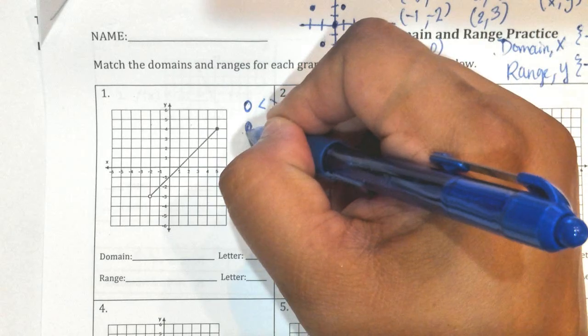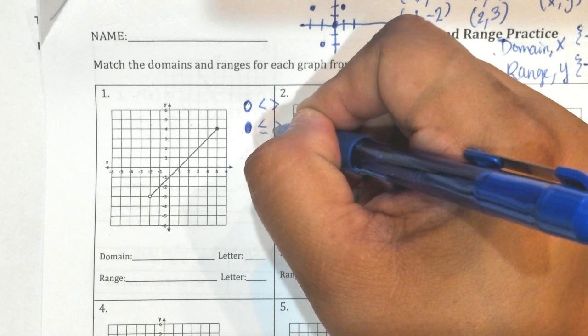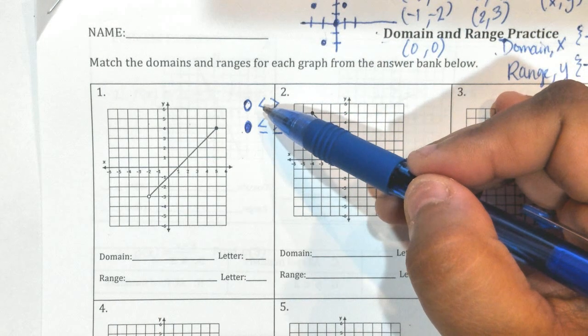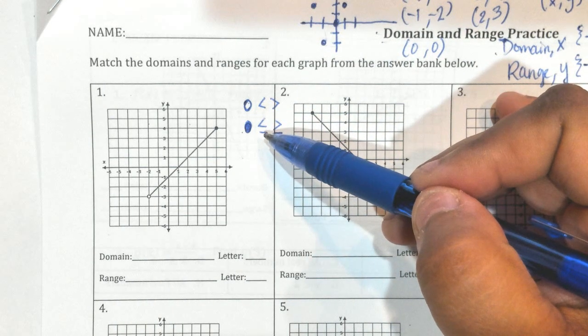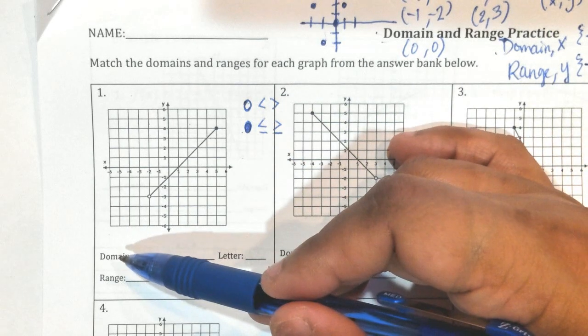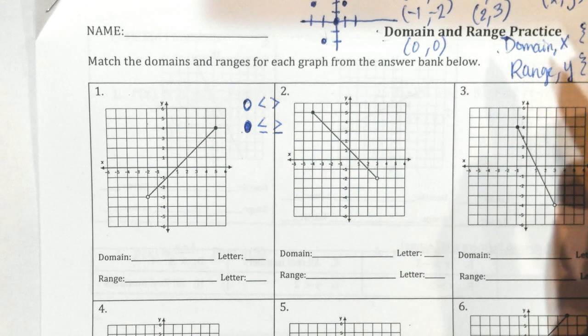When it's a closed circle, you're going to have these inequalities with the equal to's. So you're going to have a less than or equal to when it comes to giving me domain and range, or a greater than or equal to.